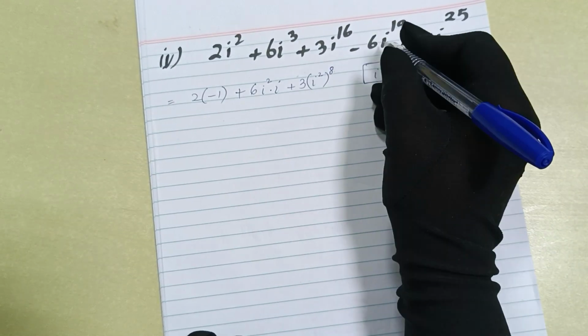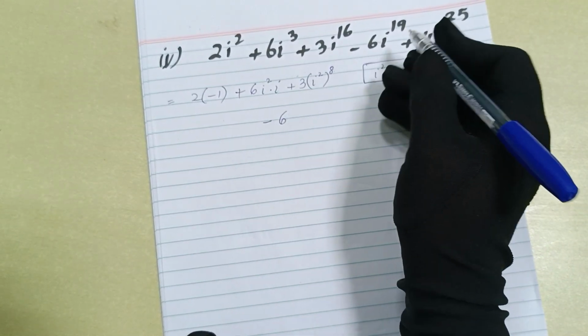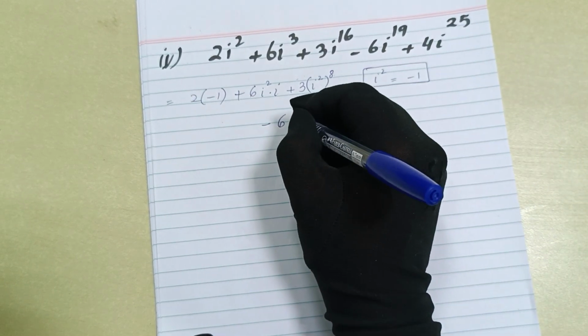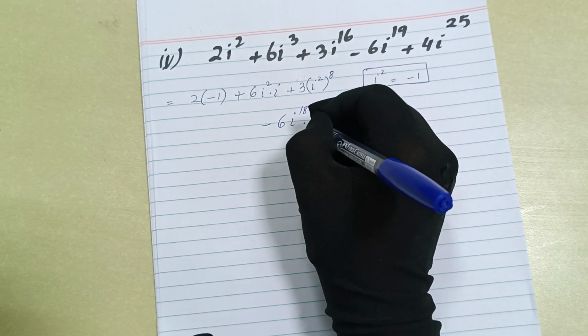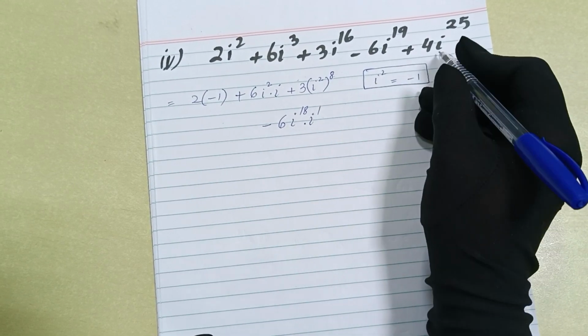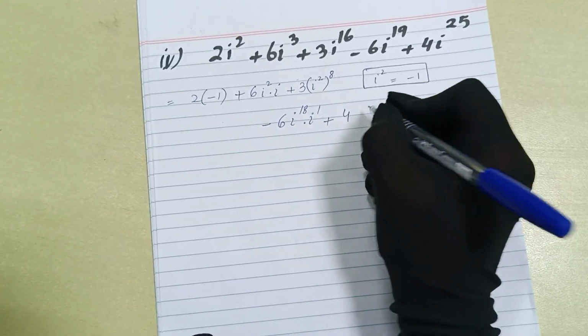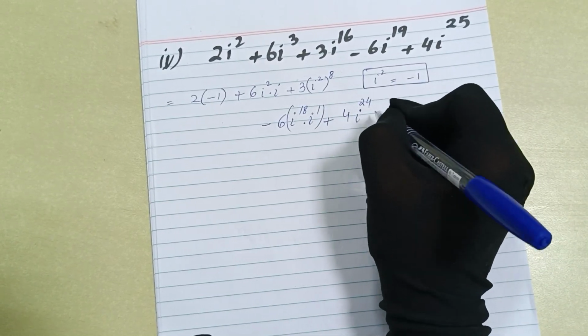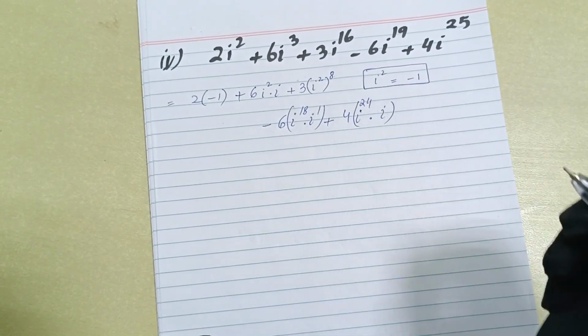2 8s are 16. Minus 6 iota 19, so change it into the even power, that is iota 18 and iota 1. Plus 4 iota 25, again change it into the even power, 24 and iota 1.